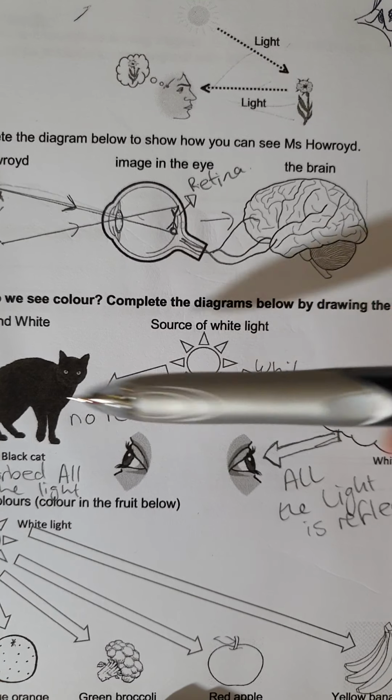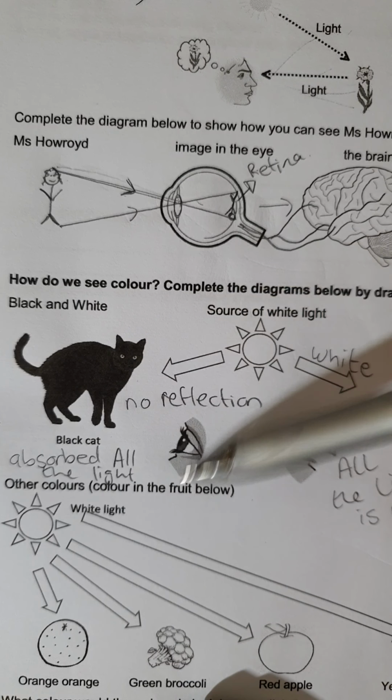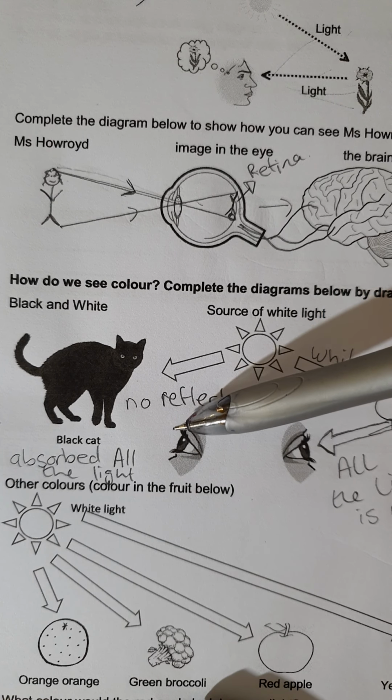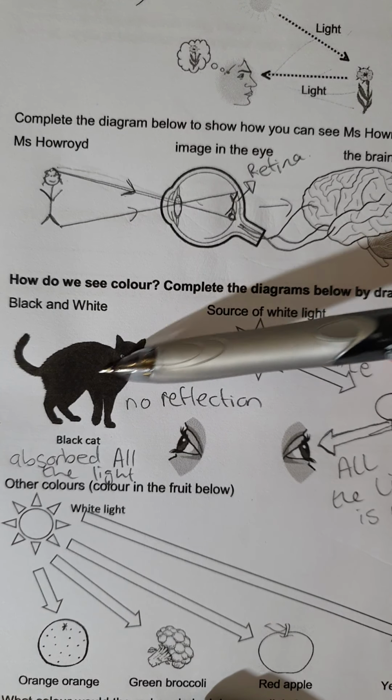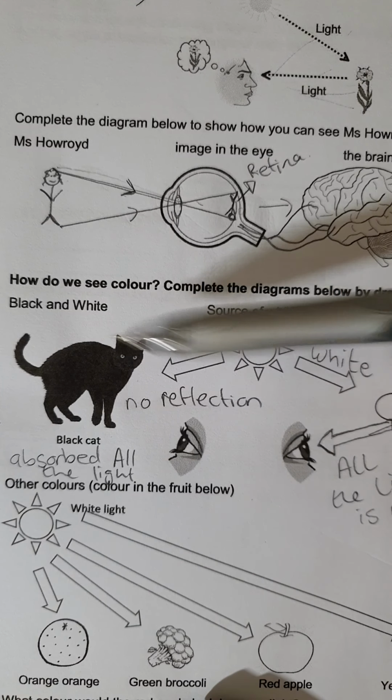That's why some people argue that black isn't a color, because nothing's reflecting. It's just an absence of light. All the light is being absorbed, and you don't get any light coming into your eyes. So that's the debate. You can make up your own mind.